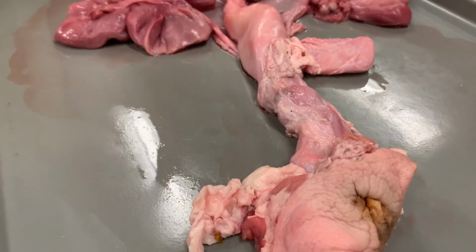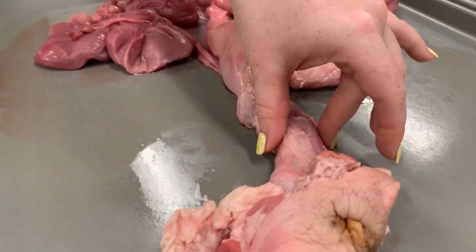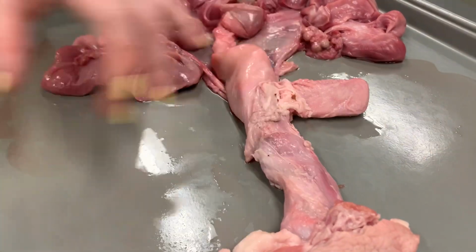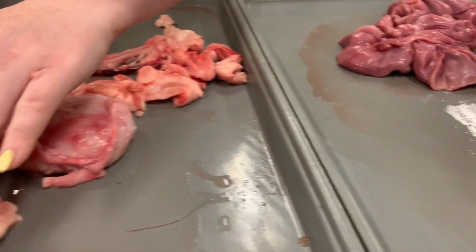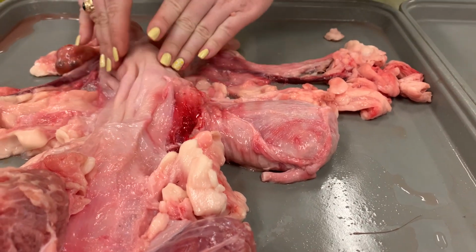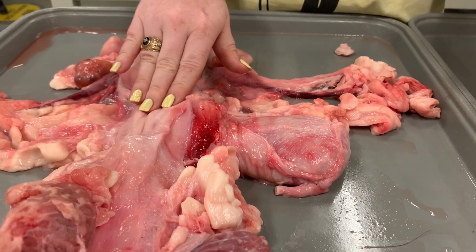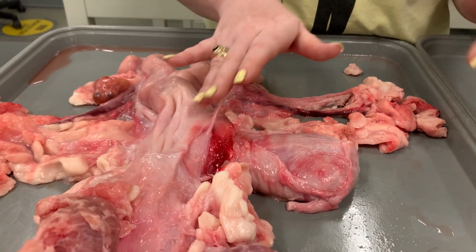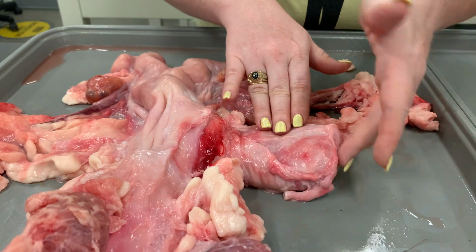Then we go into a really long tube called the cervix. So here is the pig's cervix, and then on the cow it's quite larger. It's right here. And we'll go into further detail about what the cervix and the vagina do in another video. And just to point out, since we're right next to the cervix, we have the bladder.